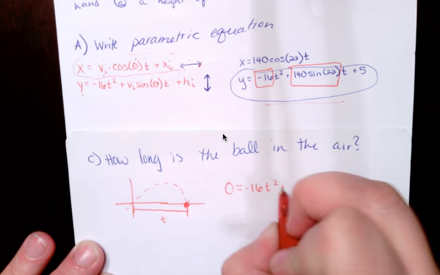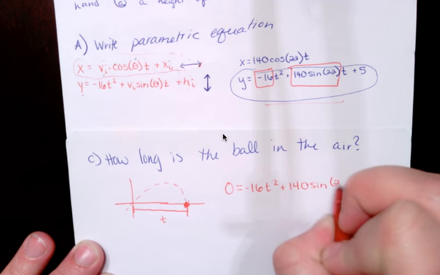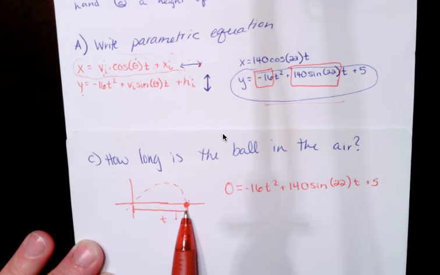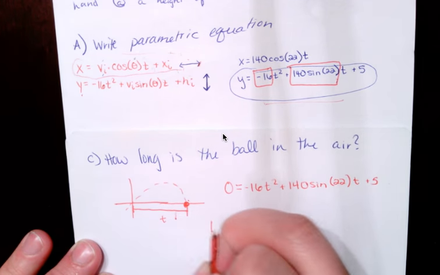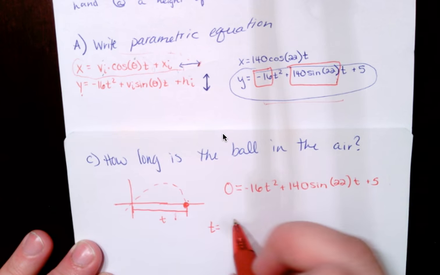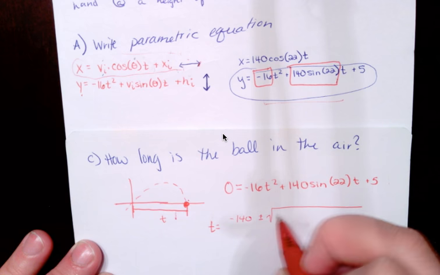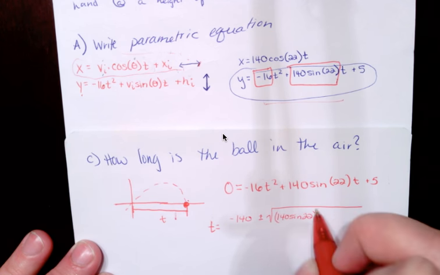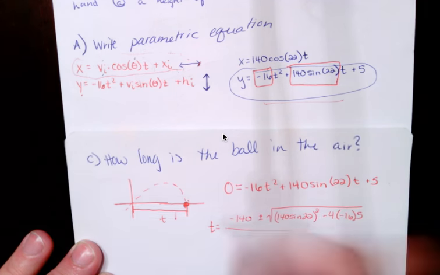And then you're just left with a quadratic. So to solve this, we want to solve for time, because we want to know how long the ball is in the air for. Our time when it hits the ground will tell us how long it was in the air. So to solve this, we're going to use the quadratic formula. So instead of x equals, it'll be t equals the opposite of b plus or minus the square root of b squared, which is all of this, minus 4 times a times c, divided by 2 times a.